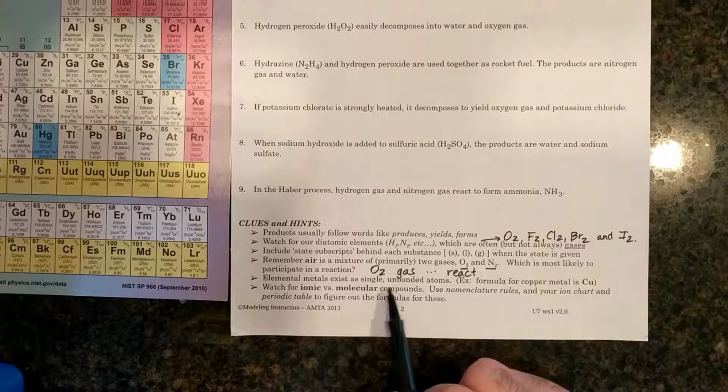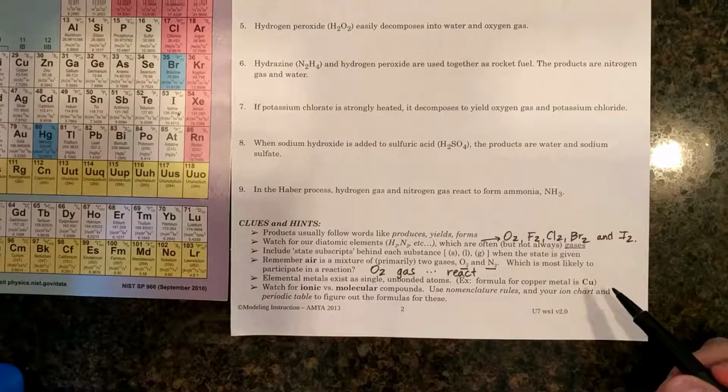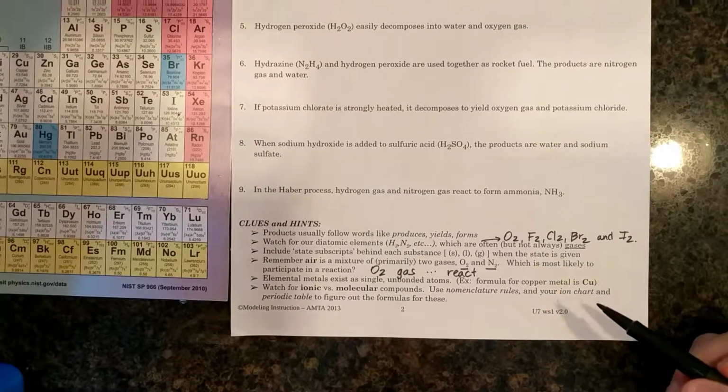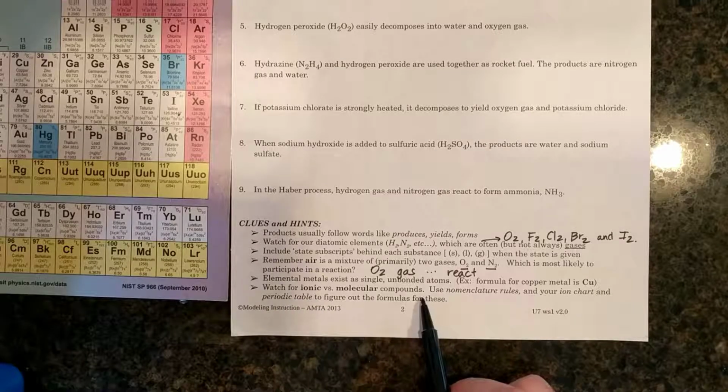Elemental metals exist as single unbonded atoms. For example, the formula of copper metal is just Cu. If it was sodium metal, Na. Iron metal, Fe. And then finally, watch for ionic versus molecular compounds.